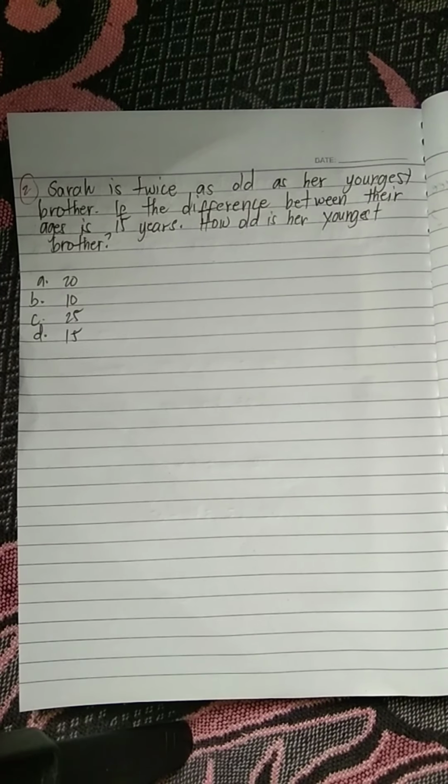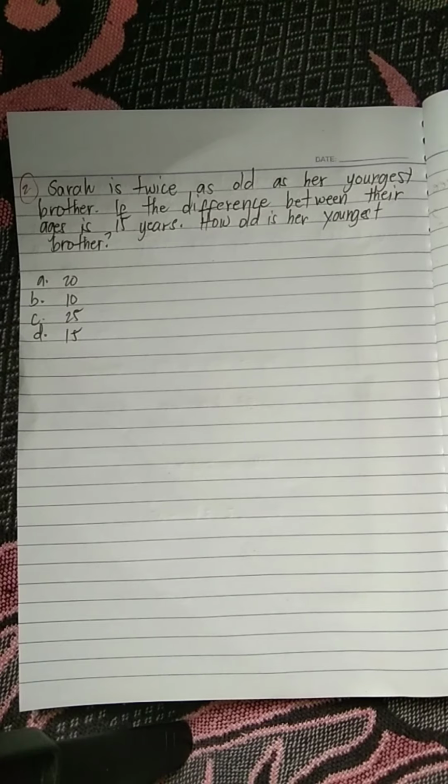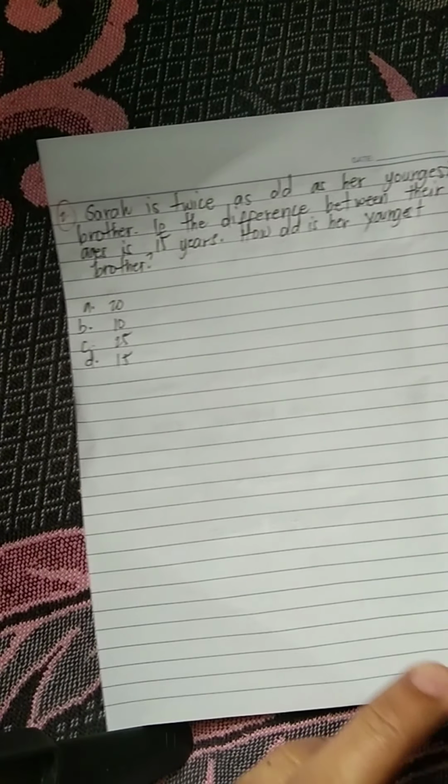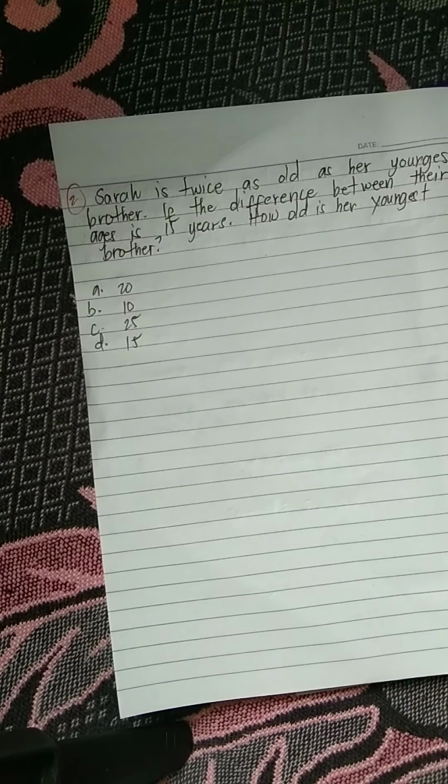Question number 2. Sarah is twice as old as her youngest brother. If the difference between their ages is 15 years, how old is her youngest brother? So, we're going to consider this. We're going to make an equation first.